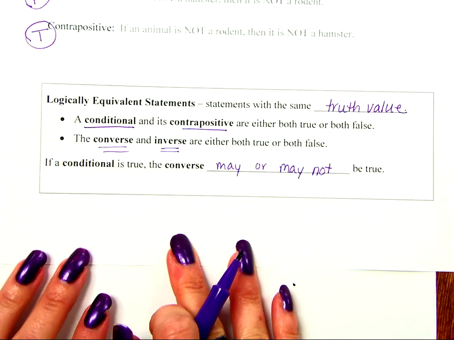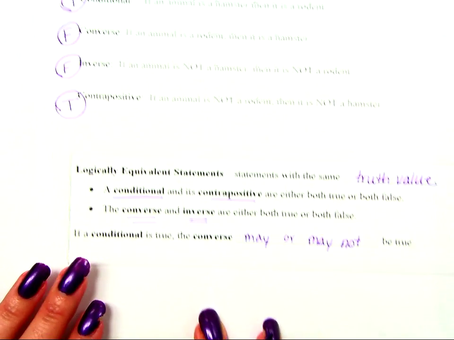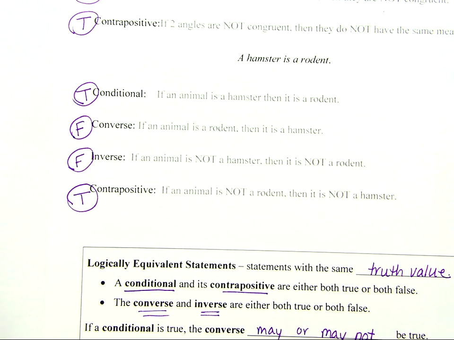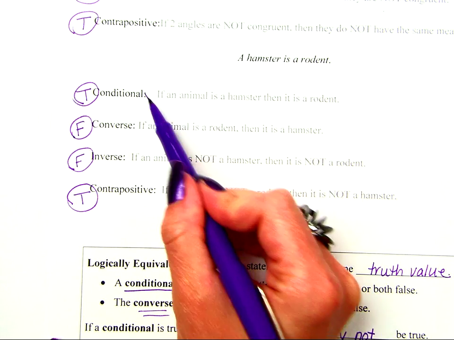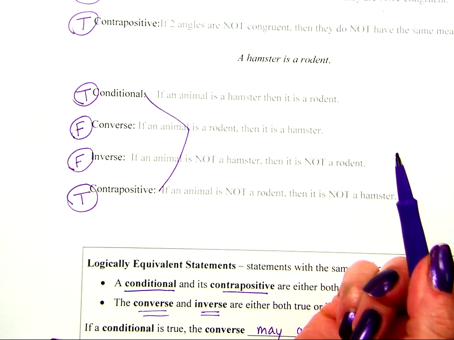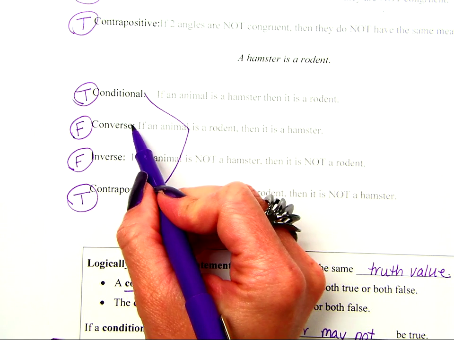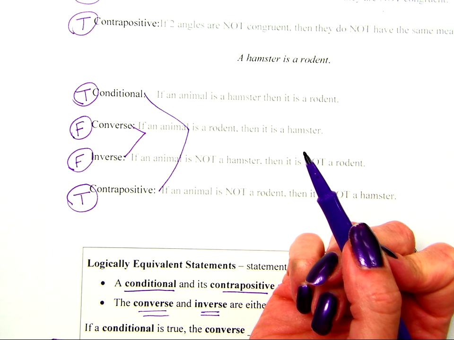So when I look at these here, my 4 types of statements, I know that if I write them in order, my first and my last should always have the same truth value. They are logically equivalent. And the middle 2 should have the same truth value. They are logically equivalent.